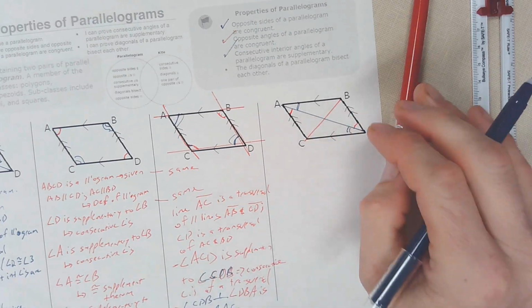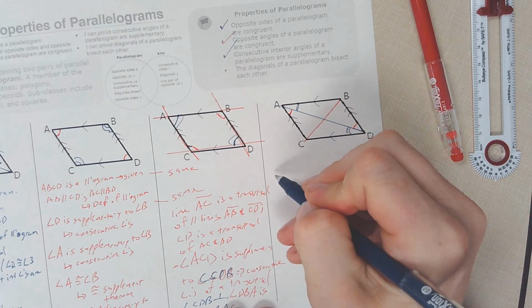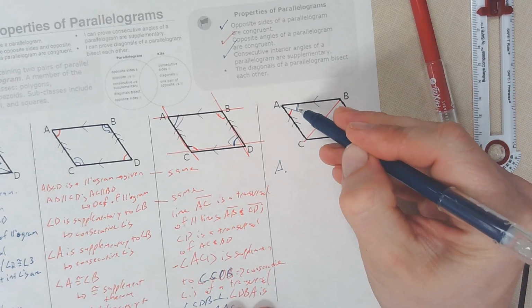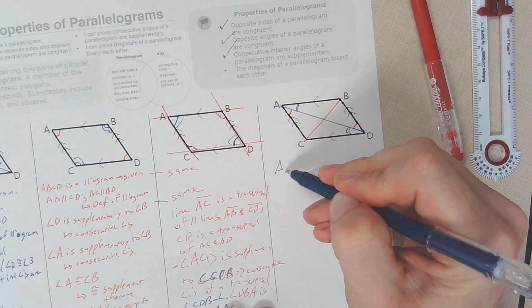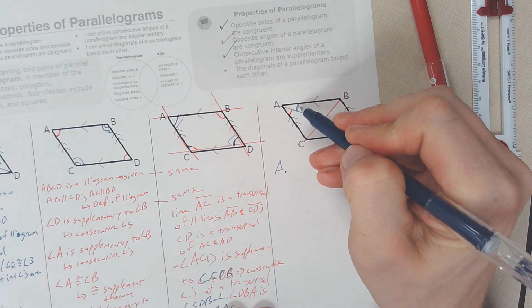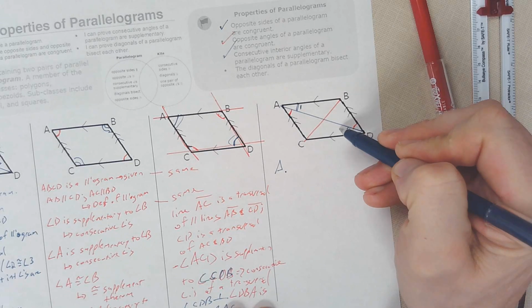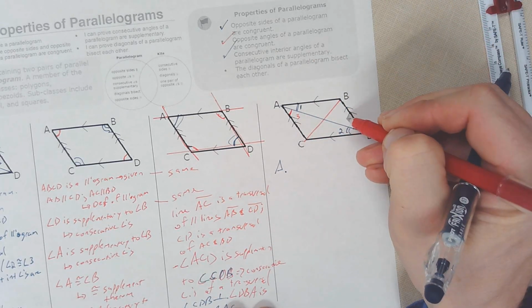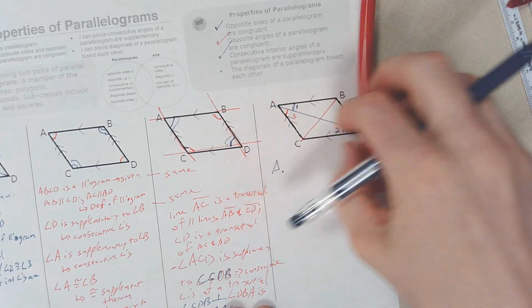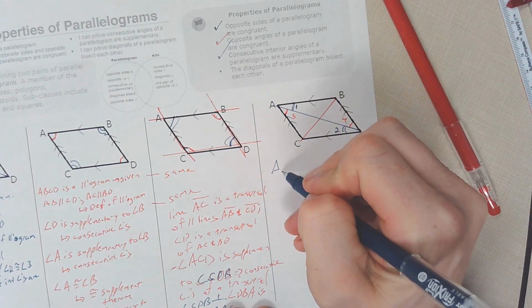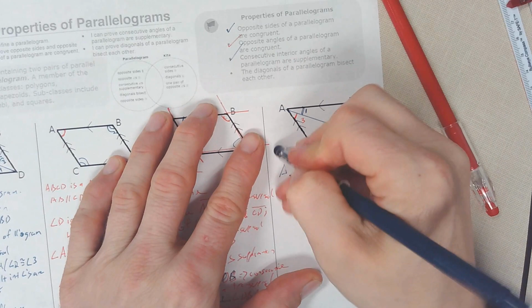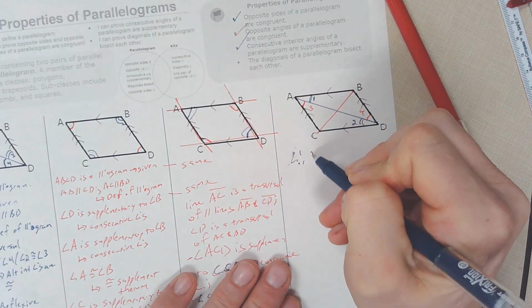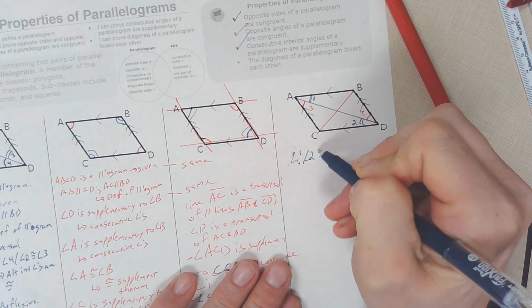So that proves that the triangles, I'm just going to say angles 1 and 2 are congruent.